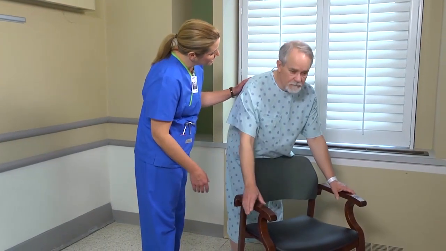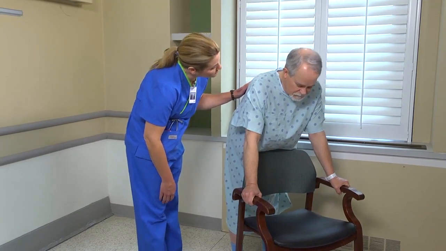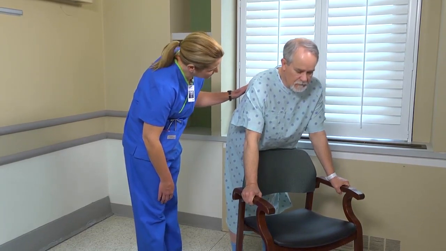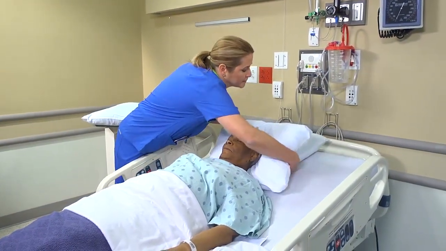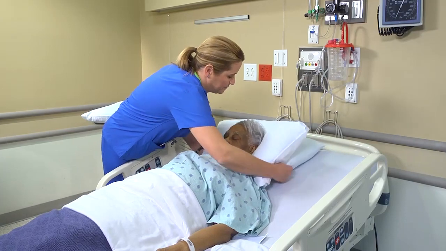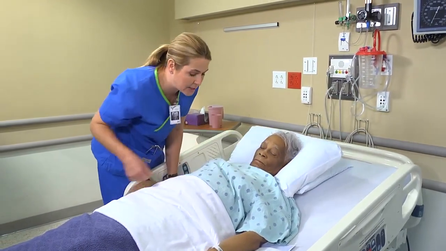To expand the lungs with less pressure on the diaphragm, have the patient lean over the back of a chair or against the wall. To decrease orthopnea, support the patient's head on 2 pillows when she's supine, or raise the head of the bed to at least 30 degrees.